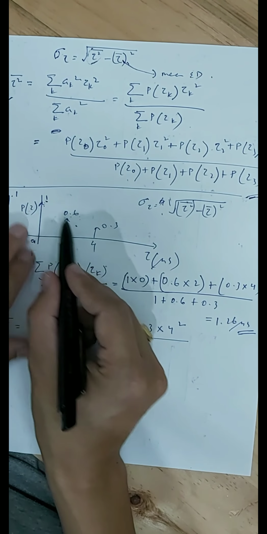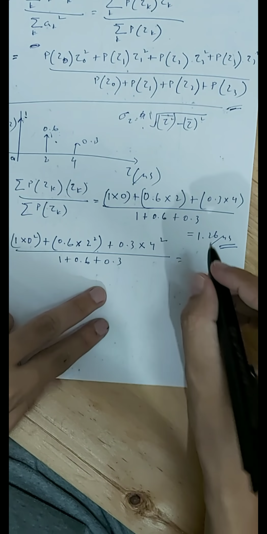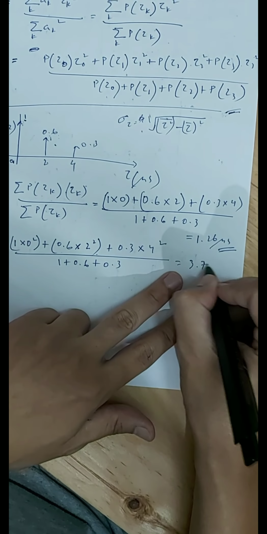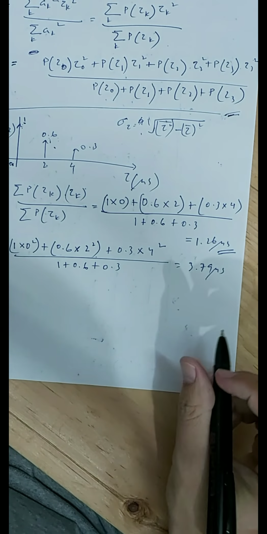P tau k values are 1, 0.6, 0.3. This will come to a value 3.79 microsecond.